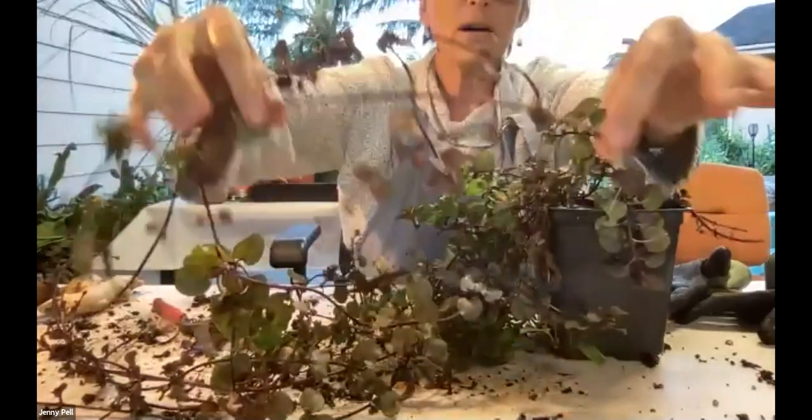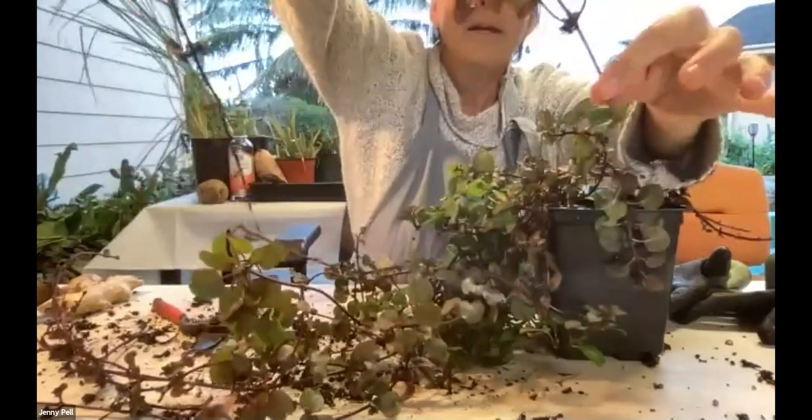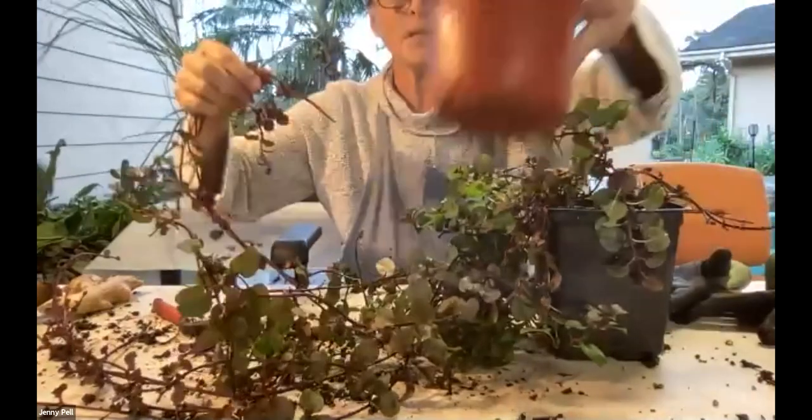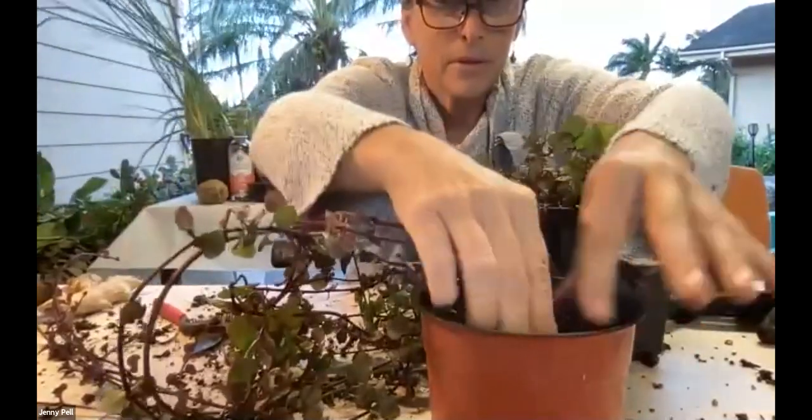And that itself will root. So again, I'm just going to take my pot and I'm going to stick it right in.